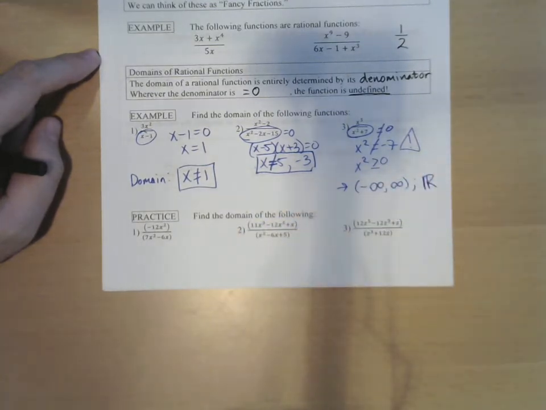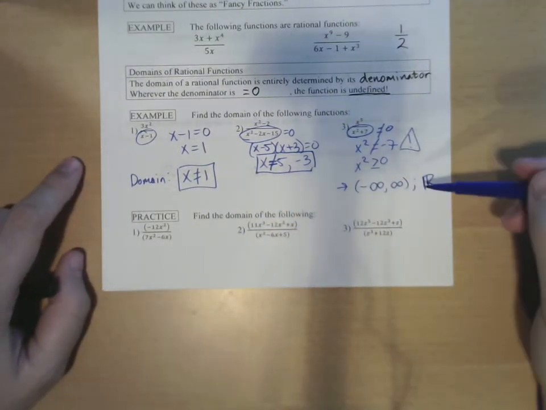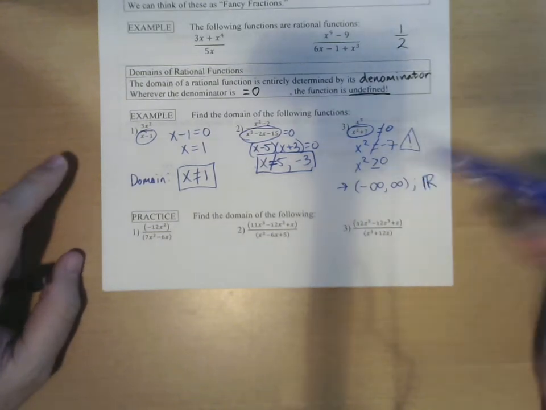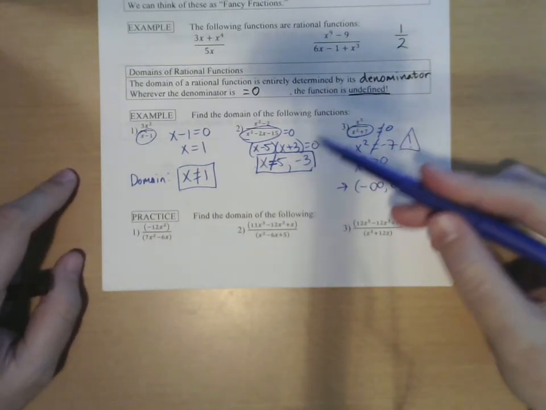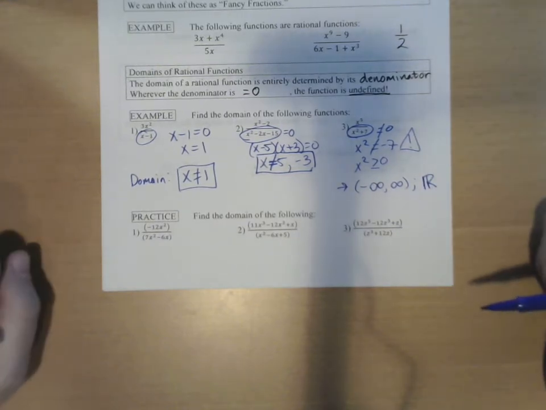So you've got a couple practice problems here to try out on your own, identifying domains. It's basically what we were doing in chapter 5, where we were solving polynomial equations. Set your denominator, which is a polynomial, equal to 0, factor and solve.